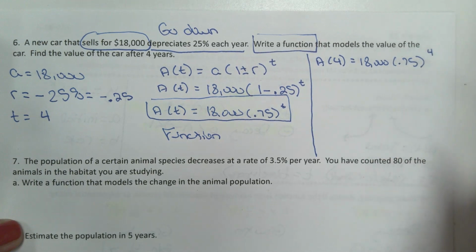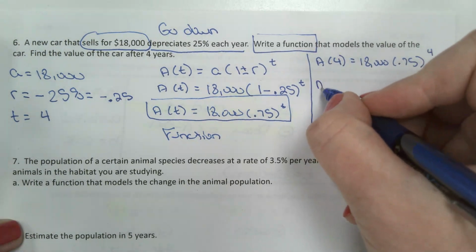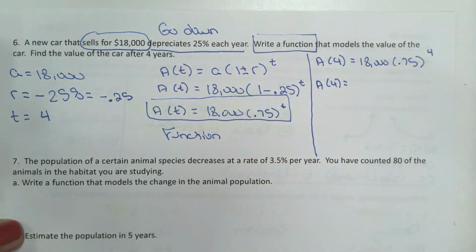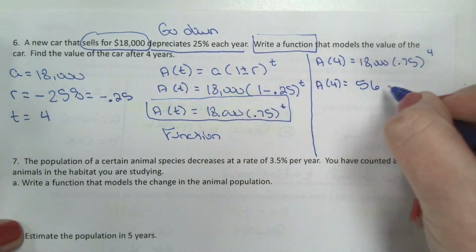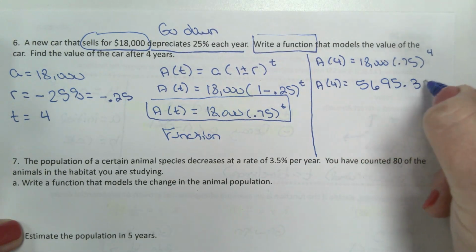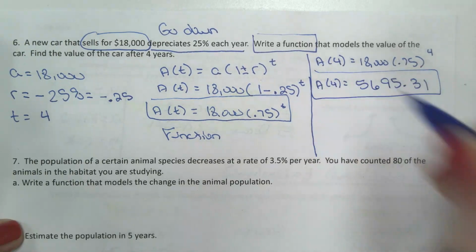So you could run this string in your calculator, and the value after 4 years is $5,695.31. That is my current value.